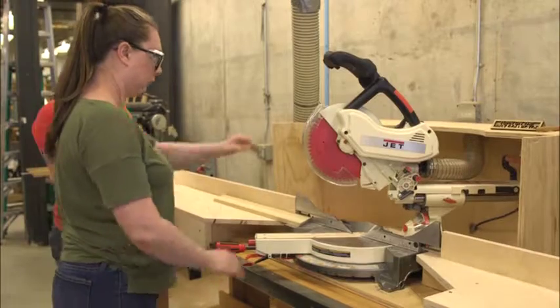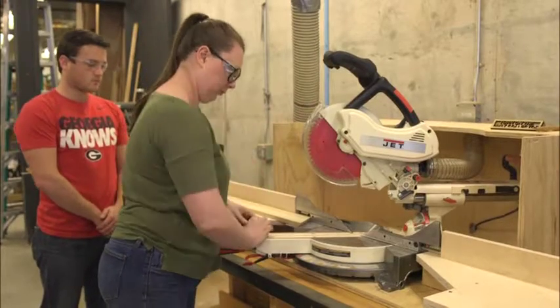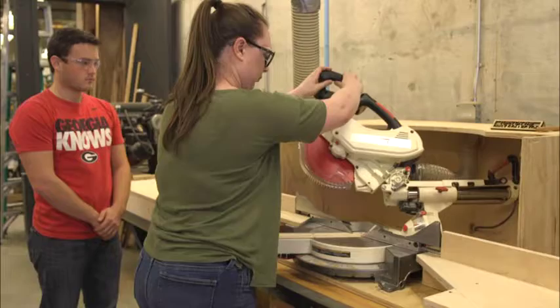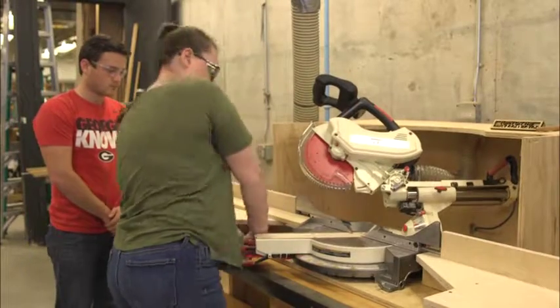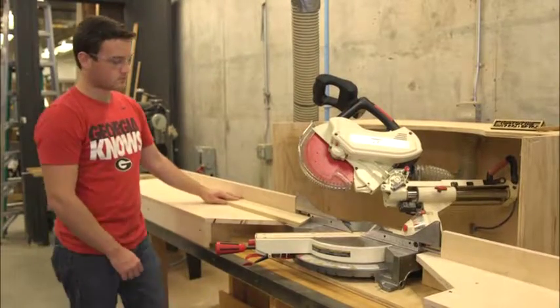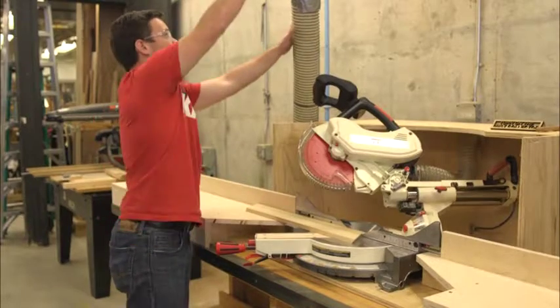If you feel that you need to use the sliding compound miter saw to do a cut that involves a change to the bevel angle or a compound miter cut, please ask a shop staff member for assistance.